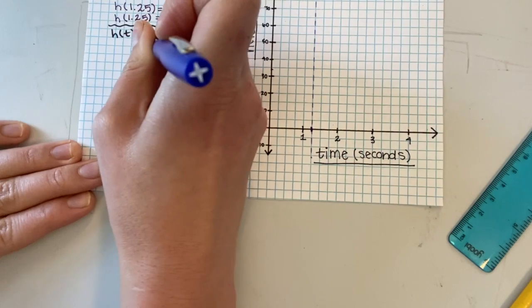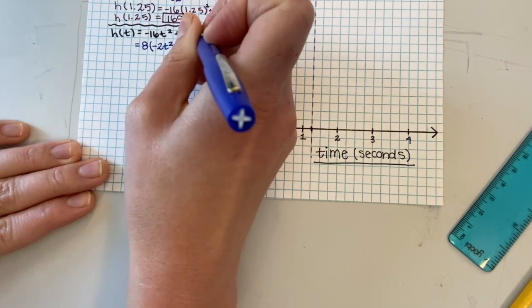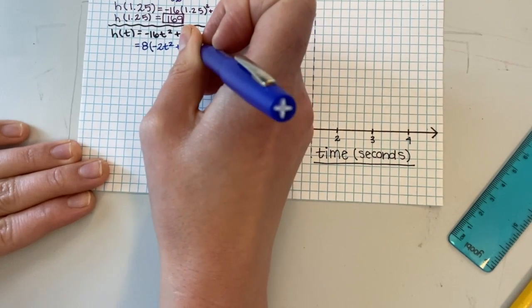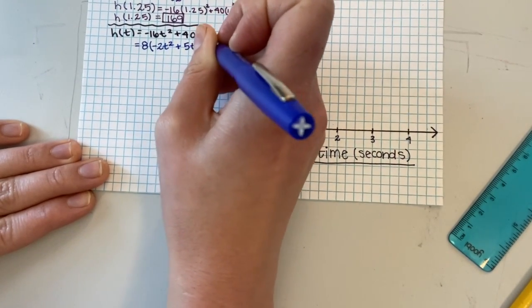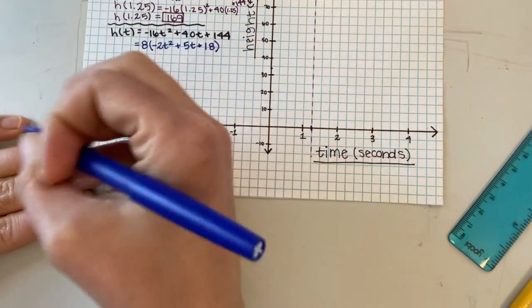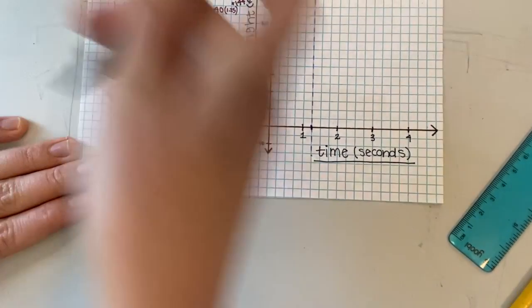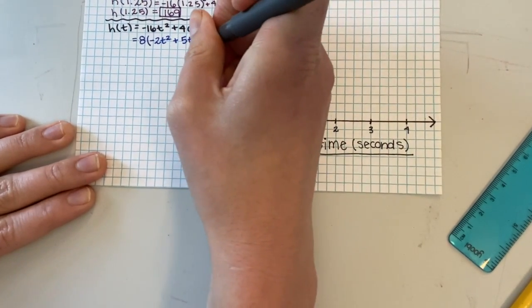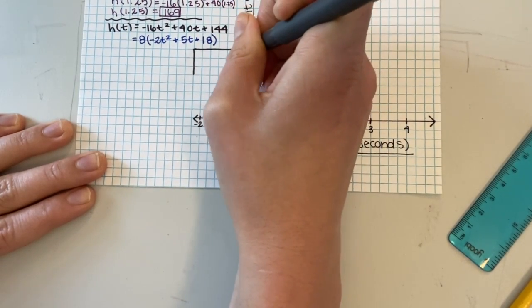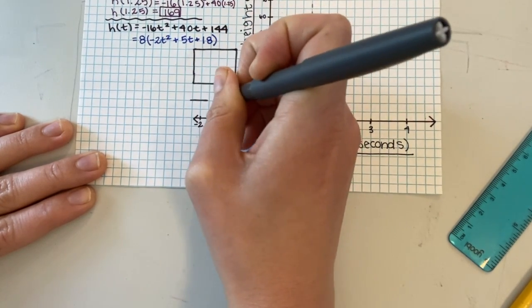Negative 16t squared divided by 8 is negative 2t squared. 40t divided by 8 is 5t. And 144 divided by 8 is 18. Now I can proceed to do my box method in order to factor this equation. My box method has me draw a box. Beneath my box, I draw 2 lines.